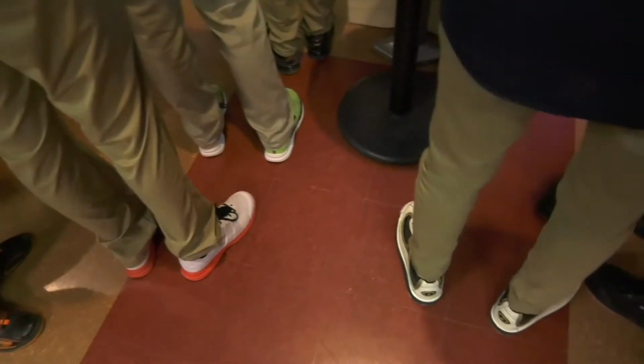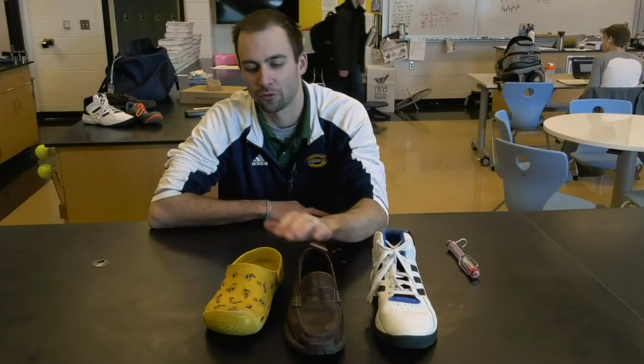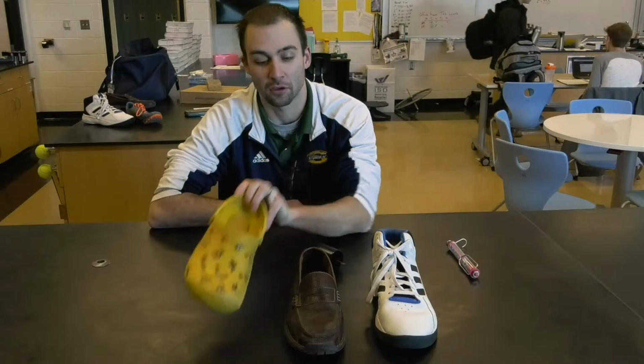So athletes have a lot of different types of shoes, and depending on their sport, whether or not they need traction or they don't need traction, they'll change their shoes for those various reasons. So we have 3 different shoes here: basketball shoe, dress shoe, and Travis's stinky croc.